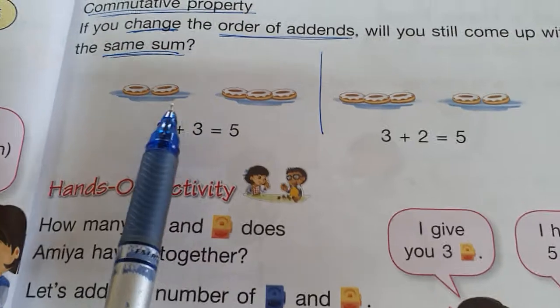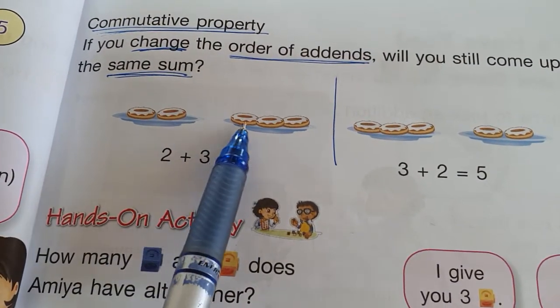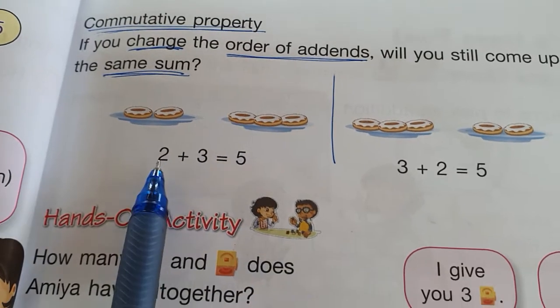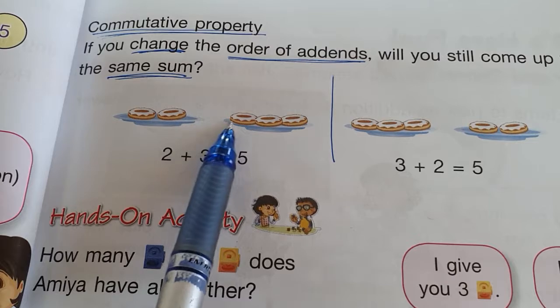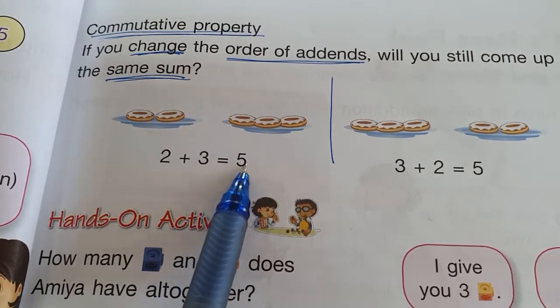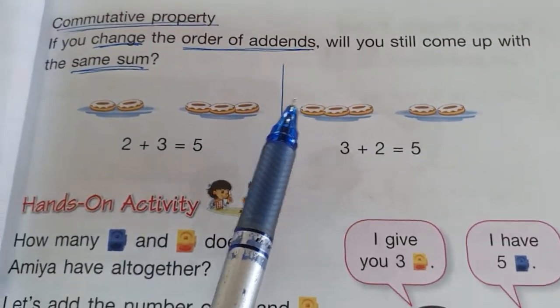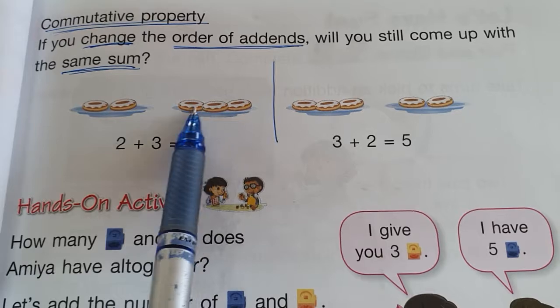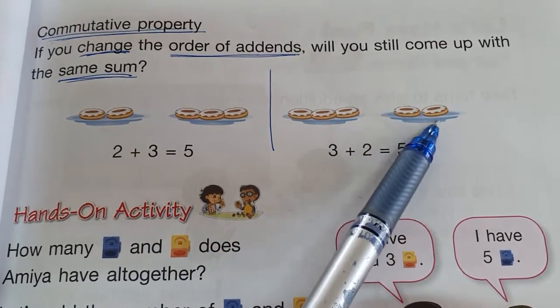So if you look at the example here, 2 donuts, and then we have 3 donuts. So 2 plus 3 equals 5. But if we change the order of the addends, so we have 3 and then we add 2.